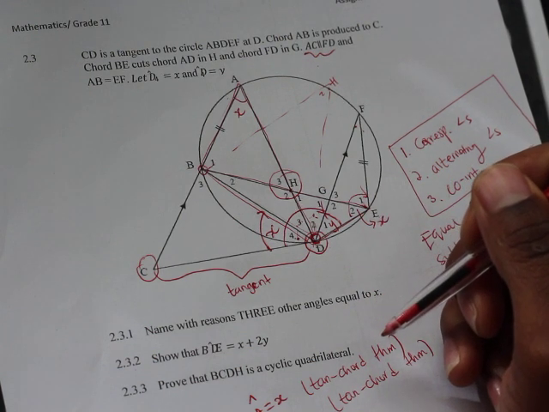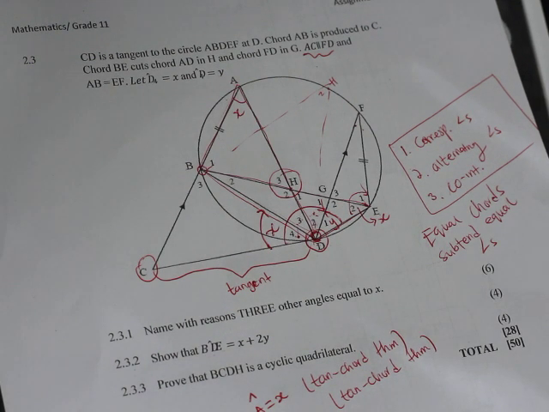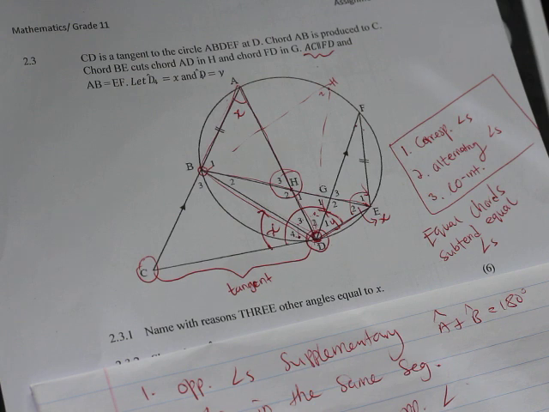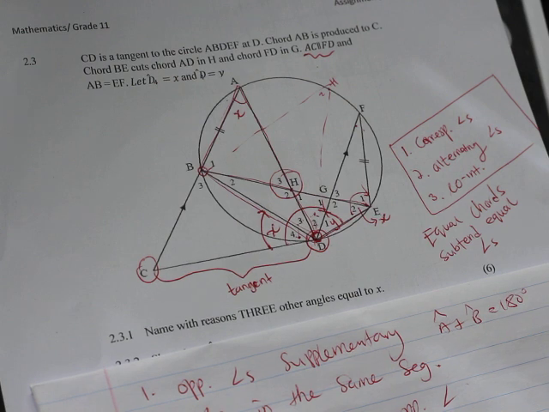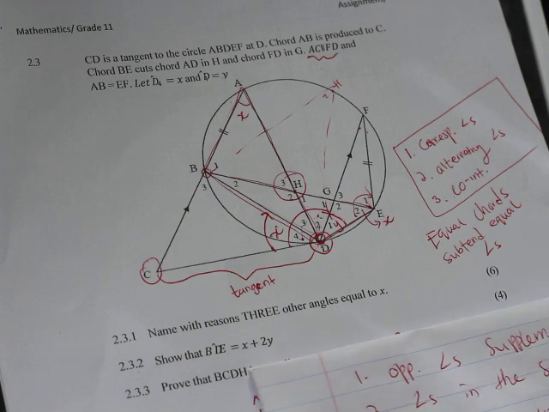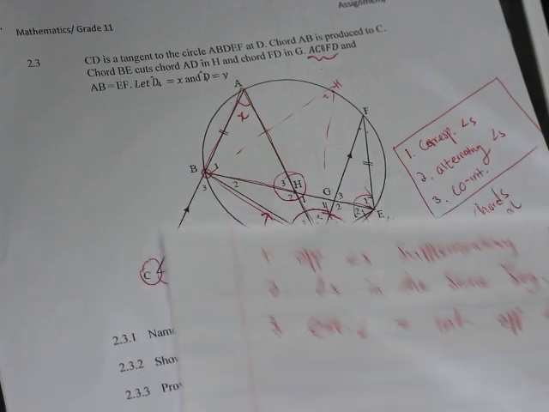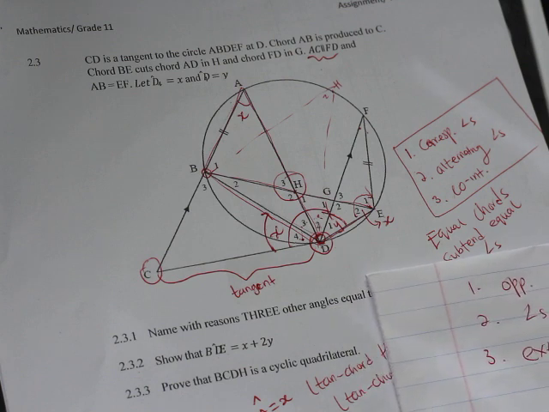So we need to decide whether we're going to be using one of the three. Opposite angles are supplementary, which I doubt is going to work, as we don't have any given angles. Number 2, angles in the same segment, not too sure. But number 3 could actually work. I just don't know how, but it might work.